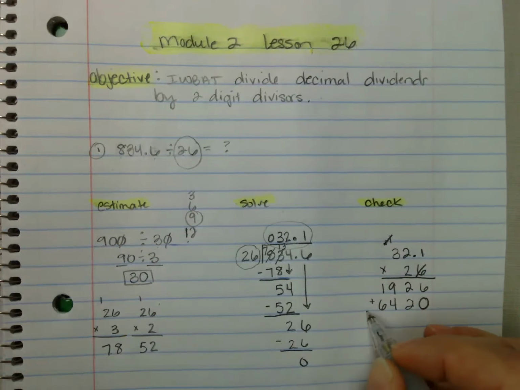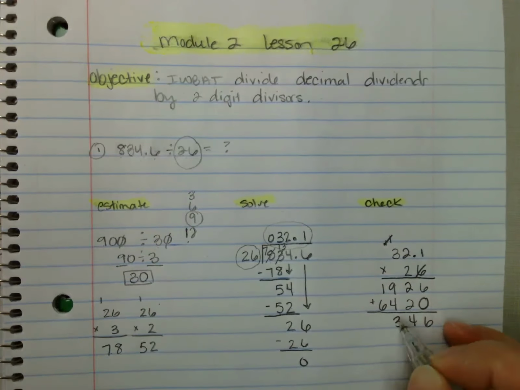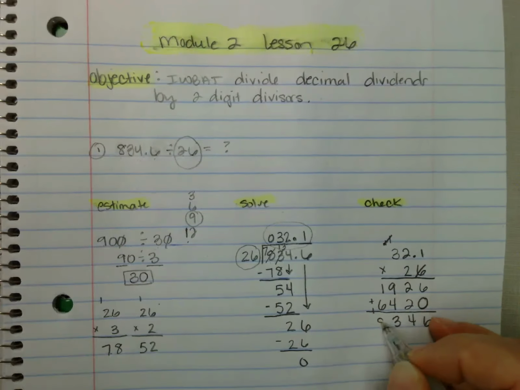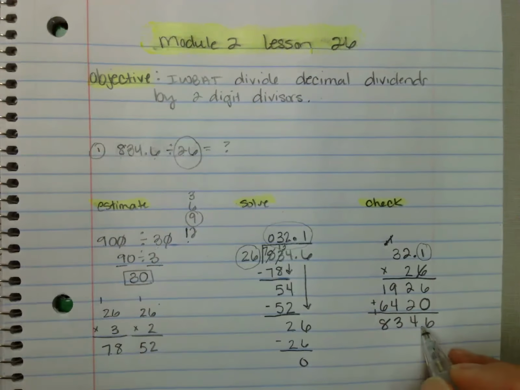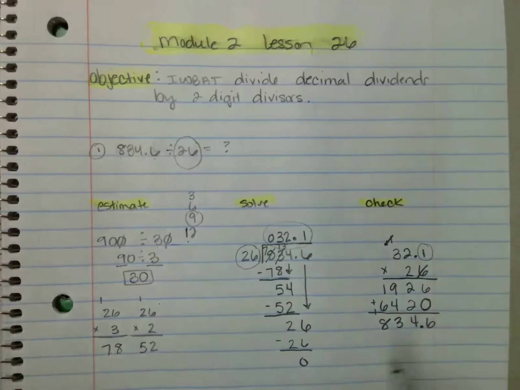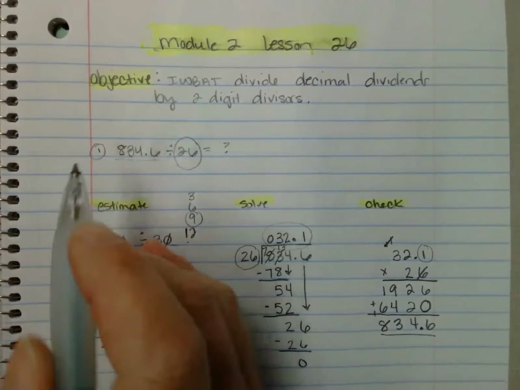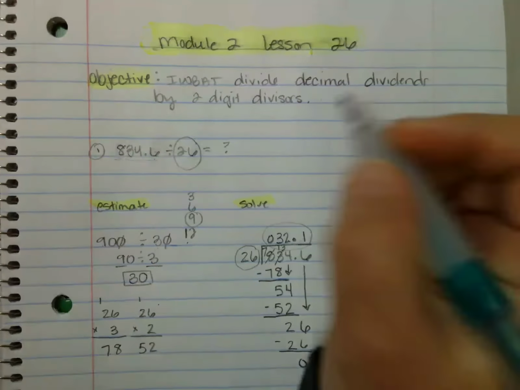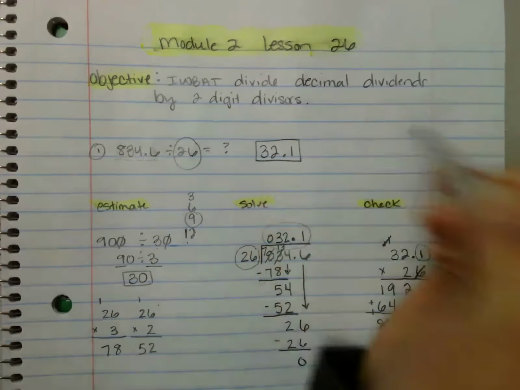Now I have to add those together. 6, 4, 13, 6, 7, 8. And now I have one decimal space here, so I'm only going to add one decimal space down here. And now I'm checking: is this number the same as my original dividend? Yes, it checks. Therefore, 32 and 1/10 is correct.